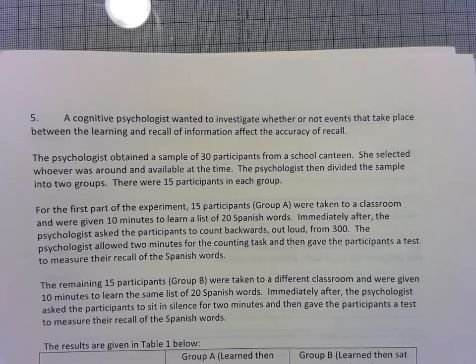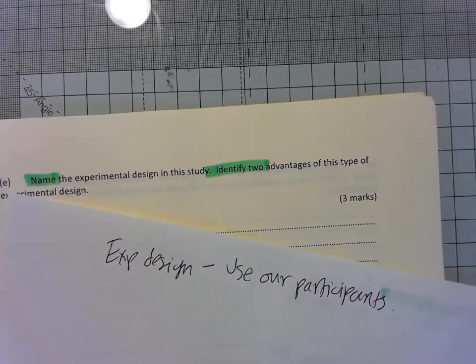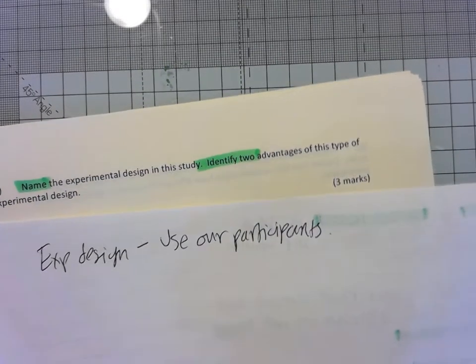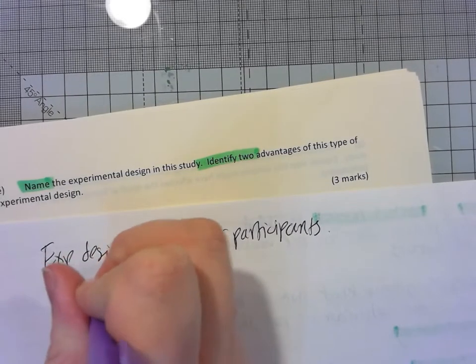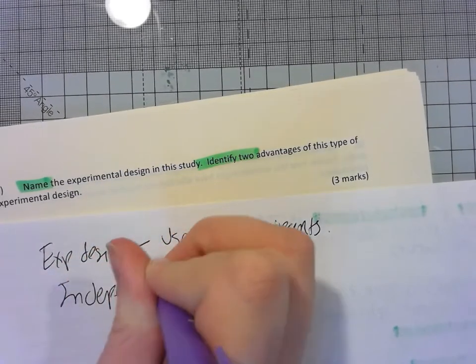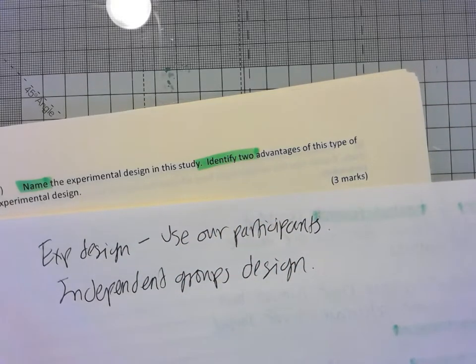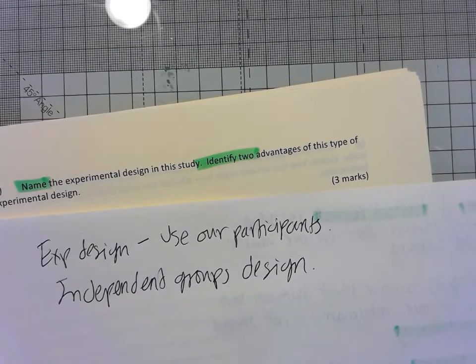If you're doing that, that means that you have an independent groups design. As long as I'm strong in my knowledge of that, I can really easily get that first mark.